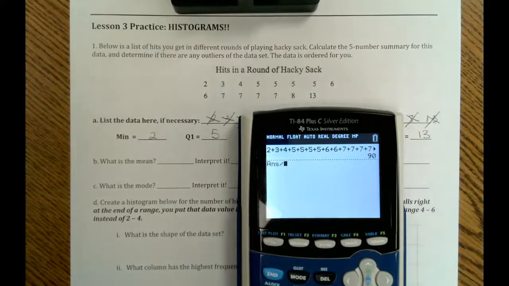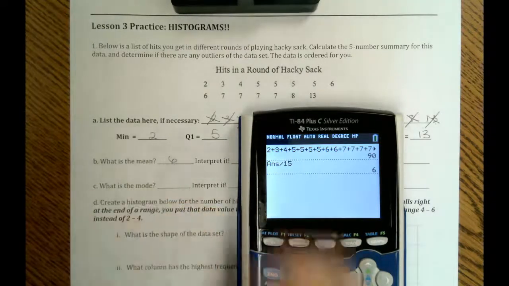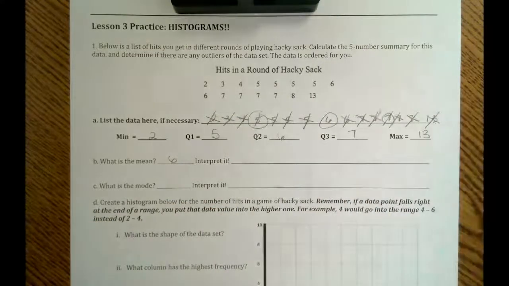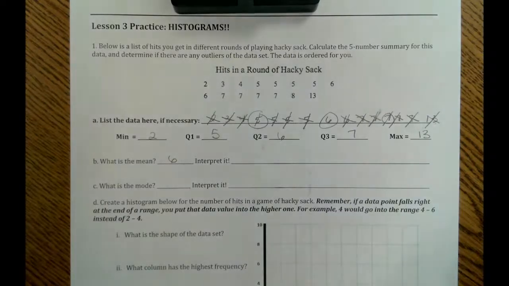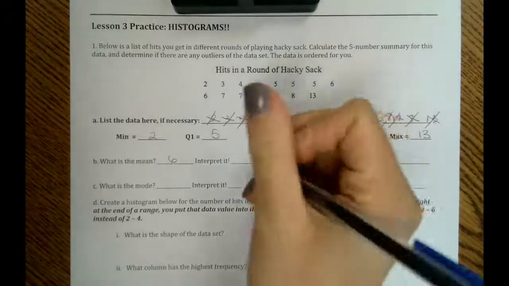I know that there are a total of 15 numbers, so I'm going to divide that by 15. So my mean is 6. So that means when we were playing hacky sack, my average number of hits would be 6. So that would be the way to interpret that.